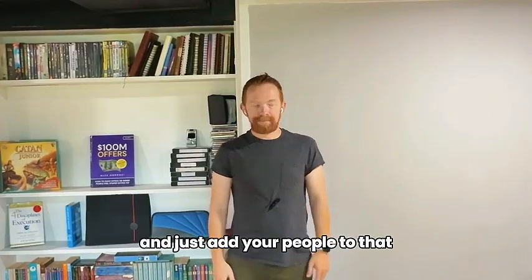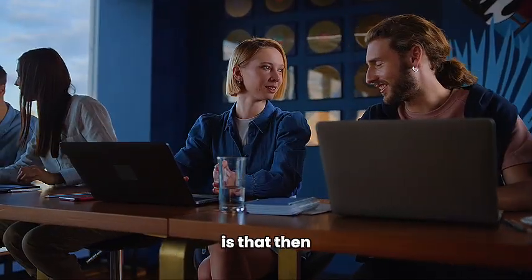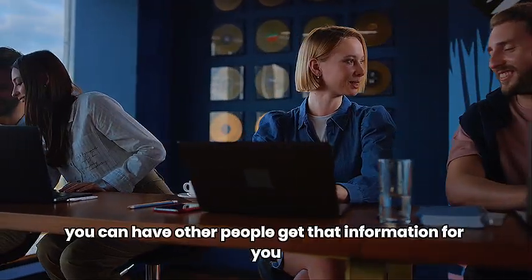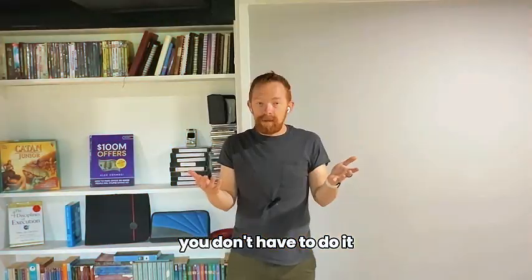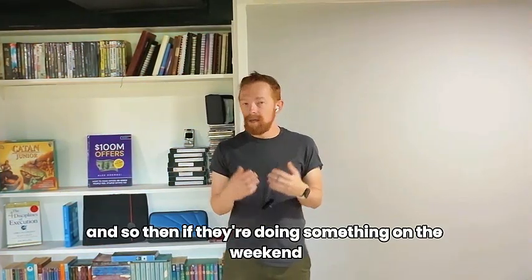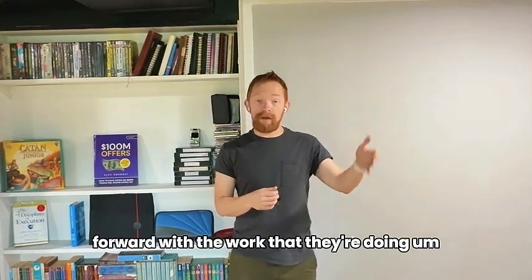One of the big benefits of that, removing yourself as a bottleneck, is that then you can have other people get that information for you. You don't have to do it. And so then if they're doing something on the weekend, it's not dependent on you, and it doesn't stop them from moving forward with the work that they're doing.